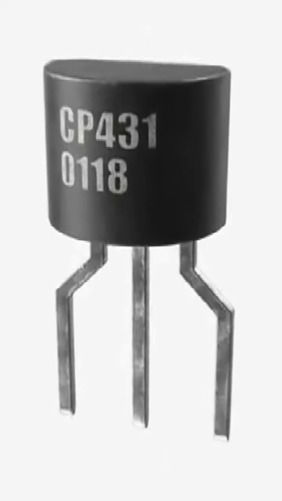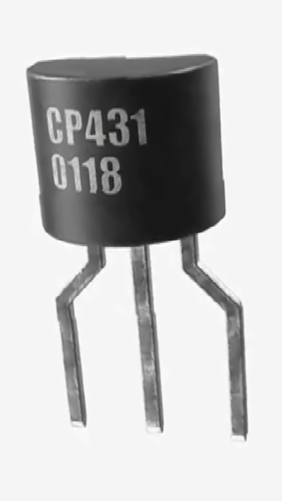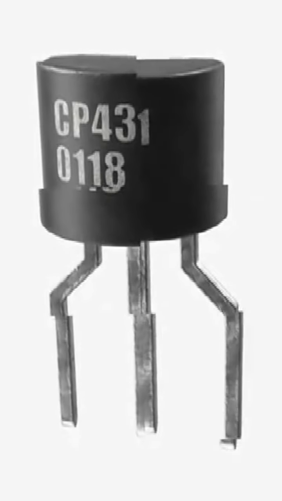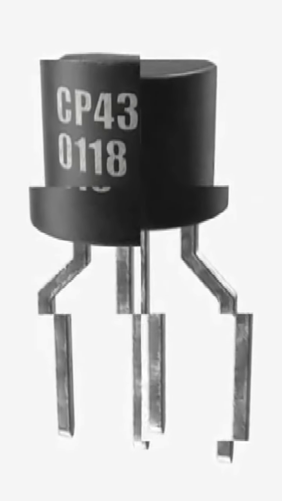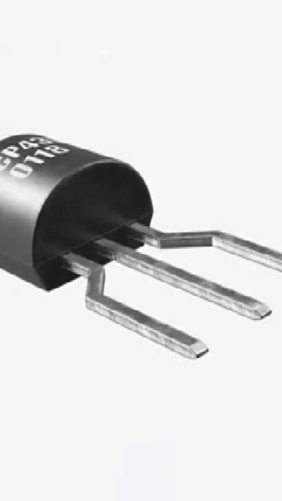This is a transistor. It is one of the most useful electronics components in modern devices today. As an electronics lover, this is an essential component you should know. So what is a transistor? A transistor is a type of semiconductor device that can be used to conduct and insulate electric current or voltage.